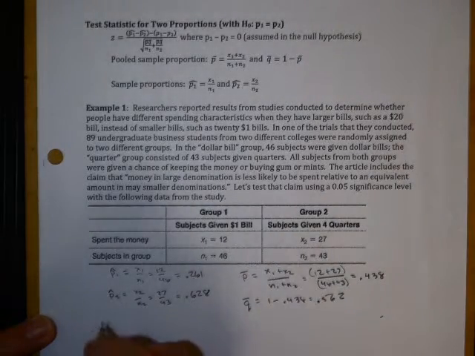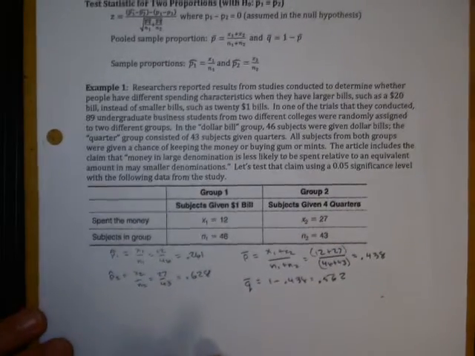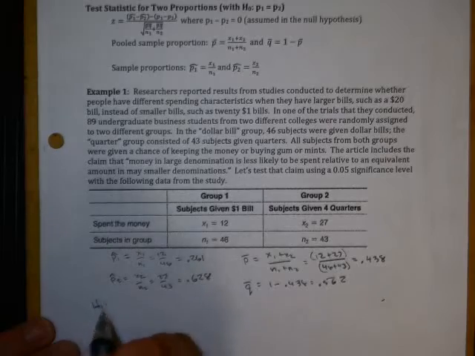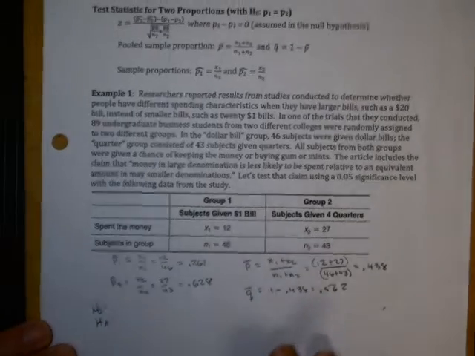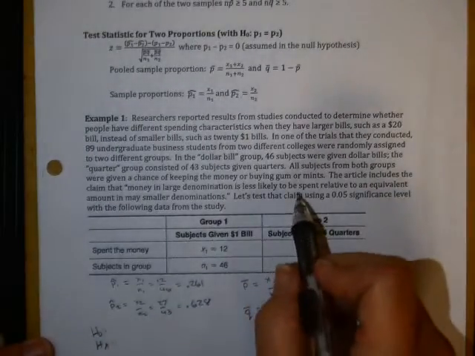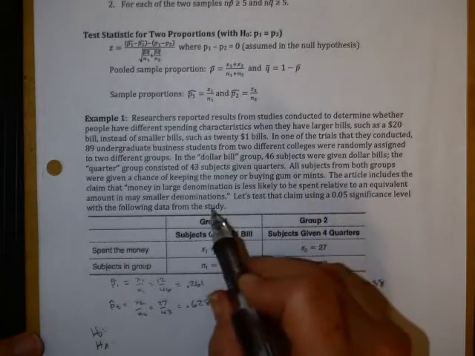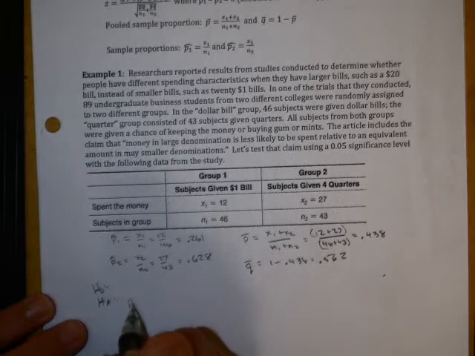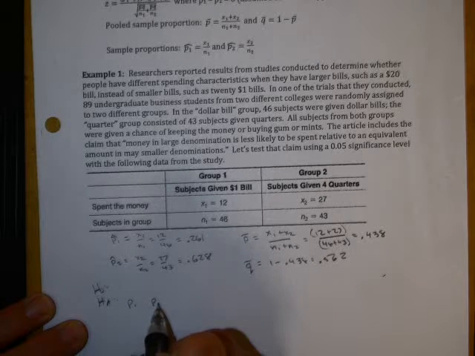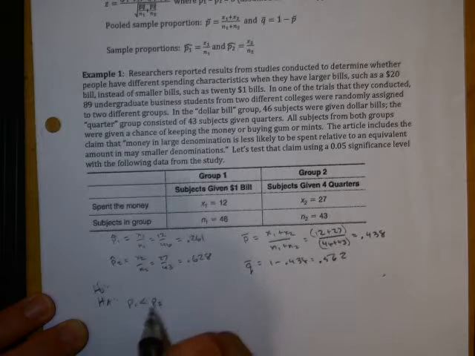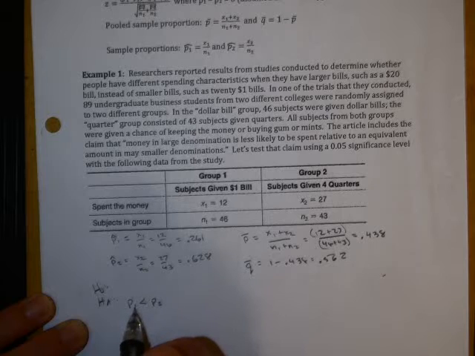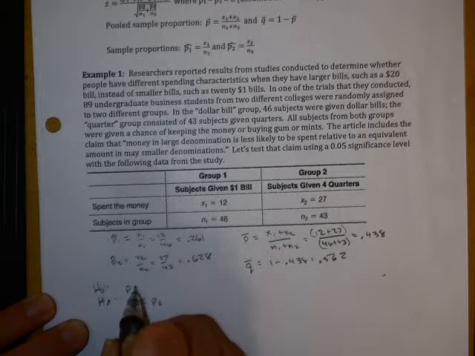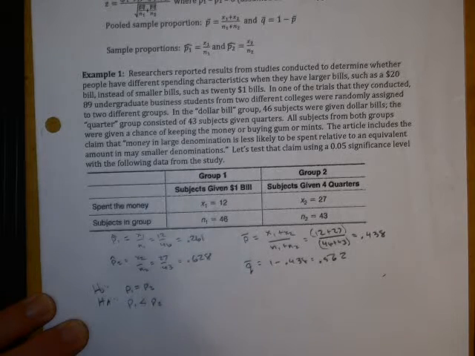So we probably should start by writing our hypothesis. Our claim is that people are more likely to spend money if they have the smaller denominations. So that's going to be our alternative hypothesis. So comparing P1 to P2, we think that the proportion of people that are spending is greater in group 2. So I'm using the less than symbol to write P1 minus P2. The null will always be when they're equal.